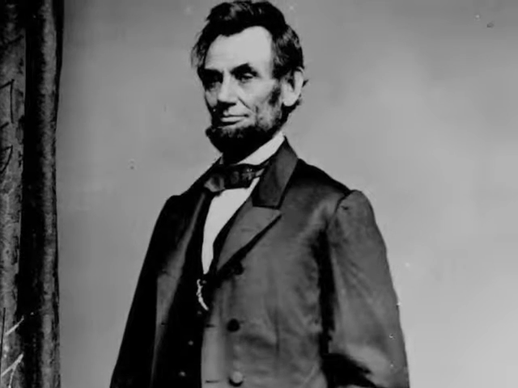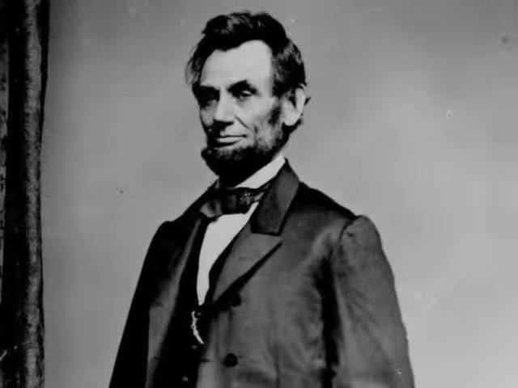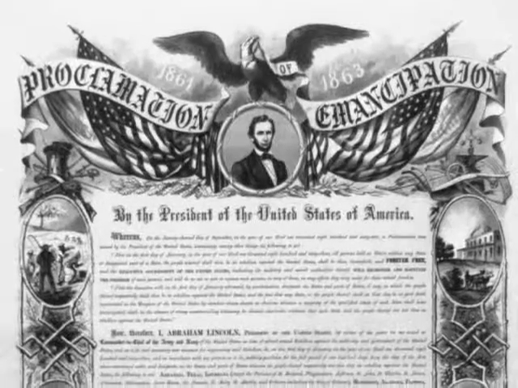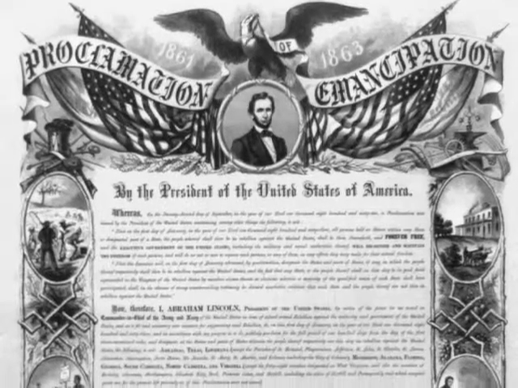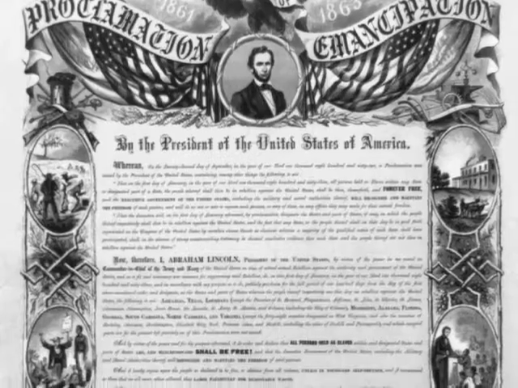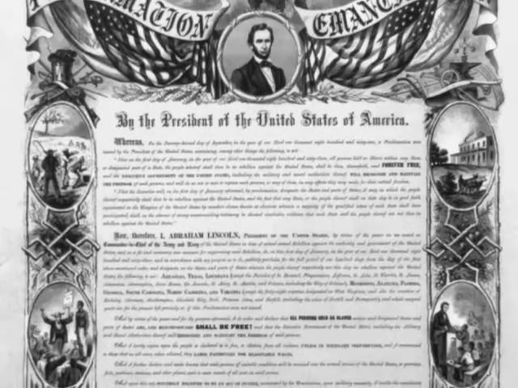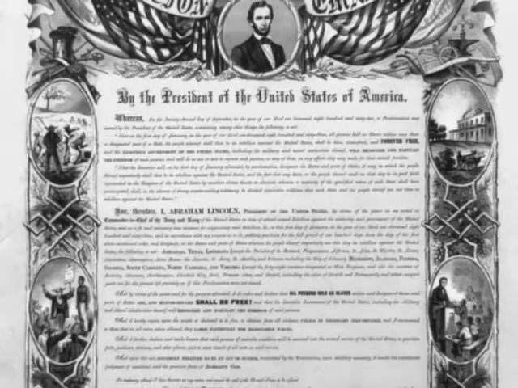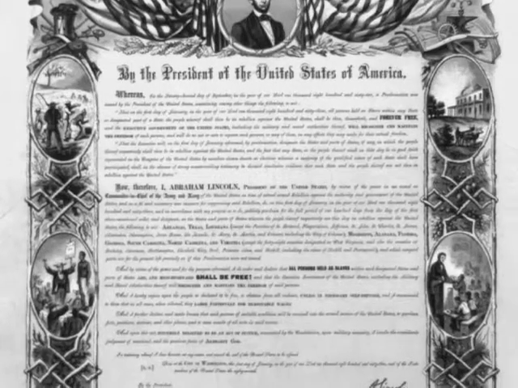Lincoln knew that to end the war and save the Union, he would have to attack slavery itself in the South, and, as Commander-in-Chief, issued the Emancipation Proclamation in 1862, going into effect on January 1st of 1863. It declared the freedom of all slaves held in territory that was in rebellion against the Union. This was directed at the now 11 states of the Confederacy.